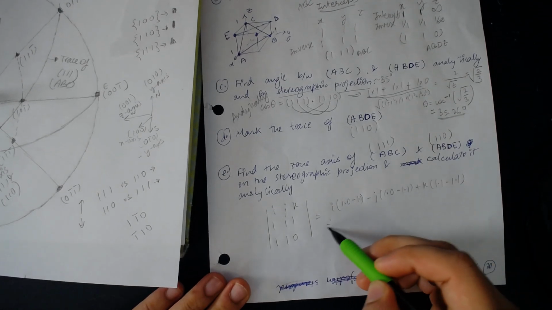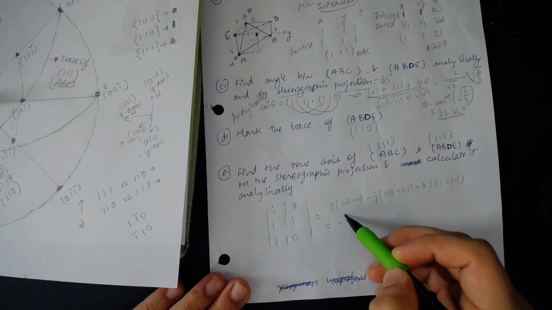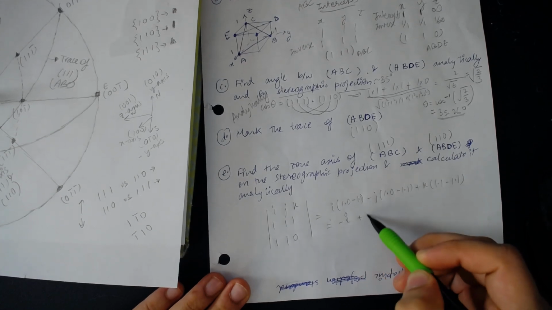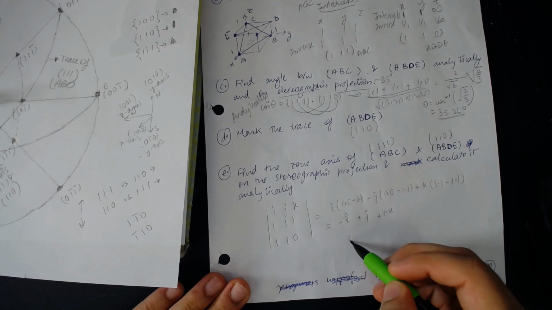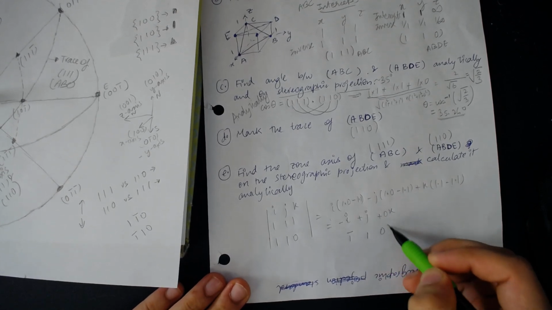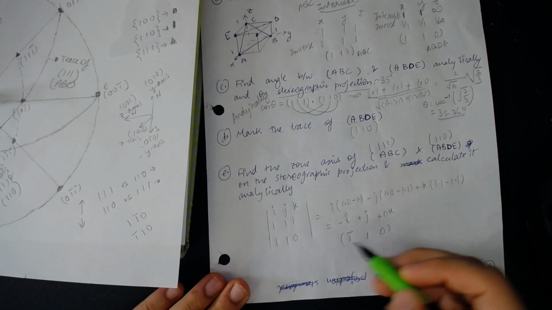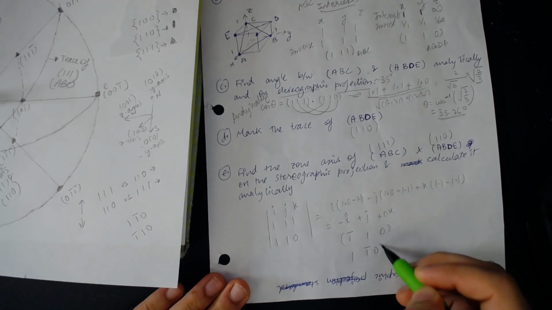So this is just minus I, this is plus J, and this is 0K. So this is bar 1, 1, 0, or the opposite of it, which is 1 bar 1, 0.